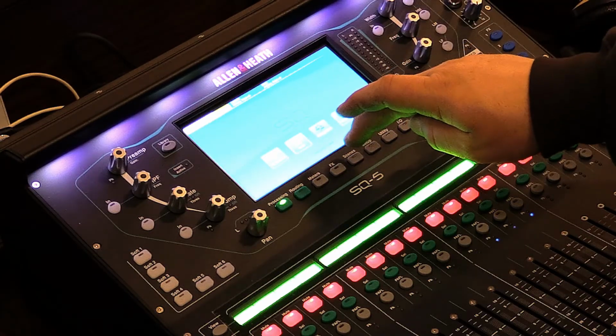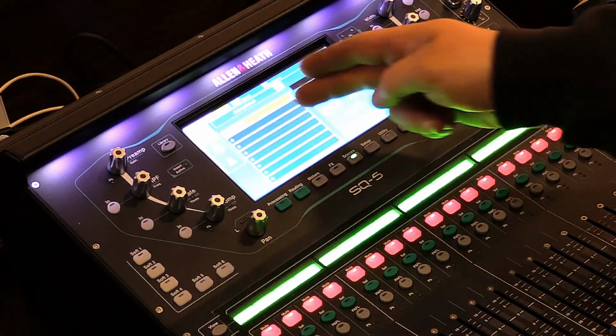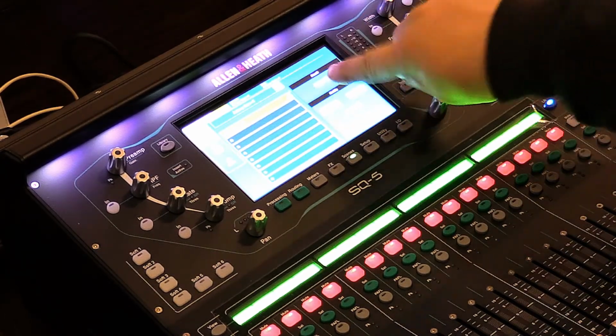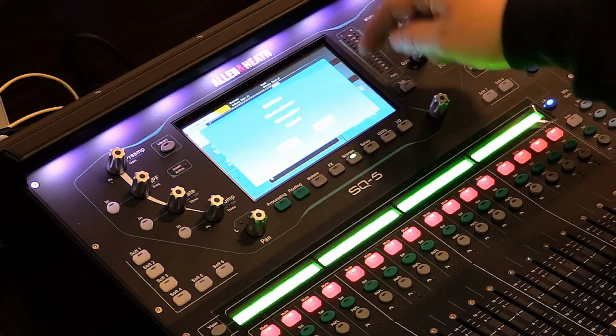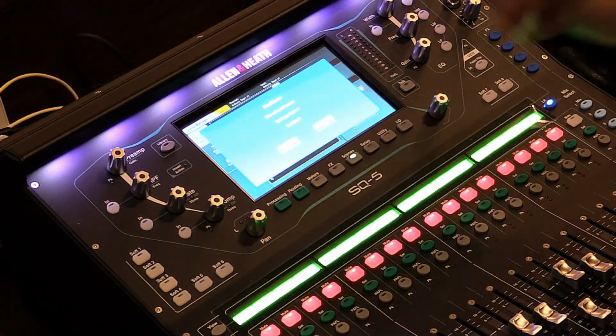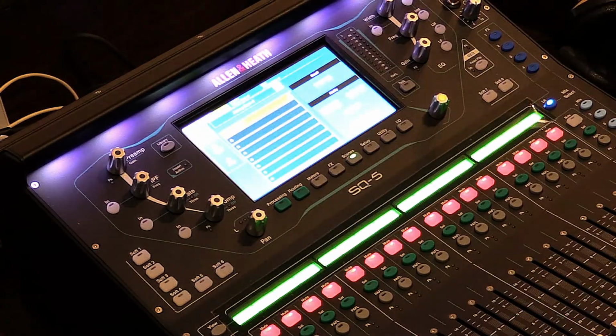But when you come in general, you hit scene, you go to the start scene, you hit go. When go is under recall, this will recall scene 1, continue. Here, make a change so we can see it. And it goes back to how it was.